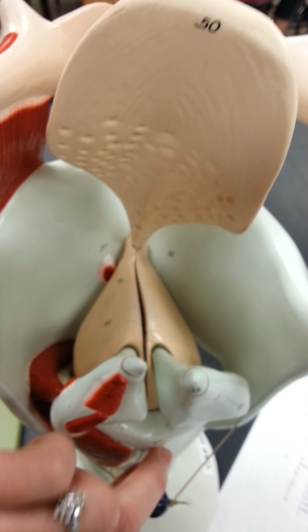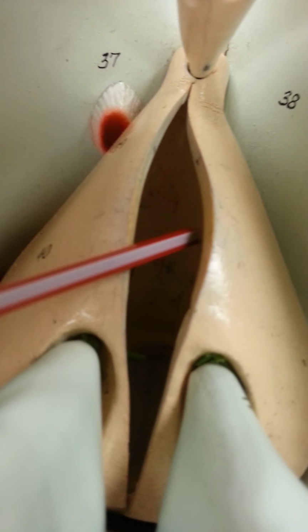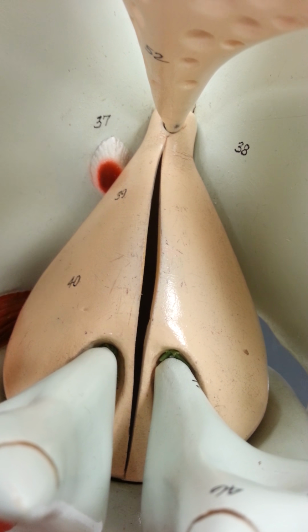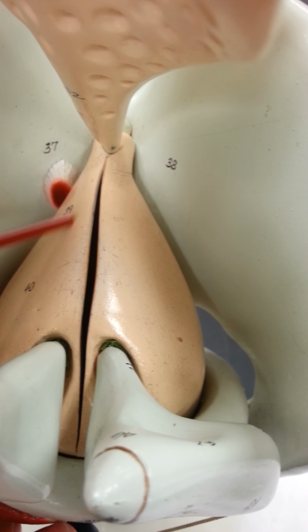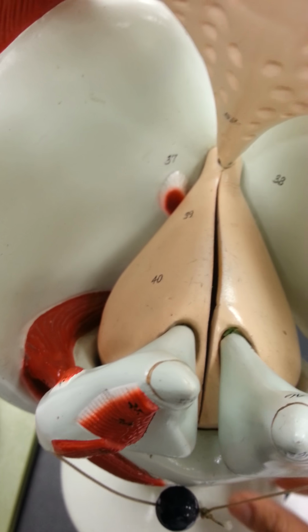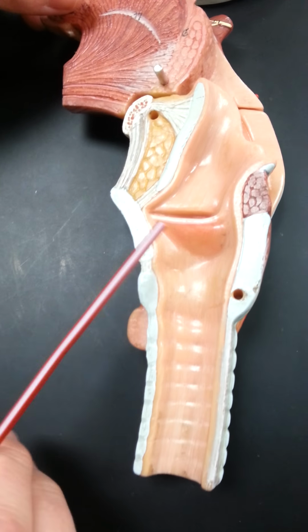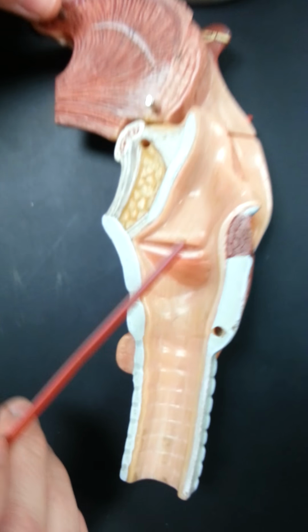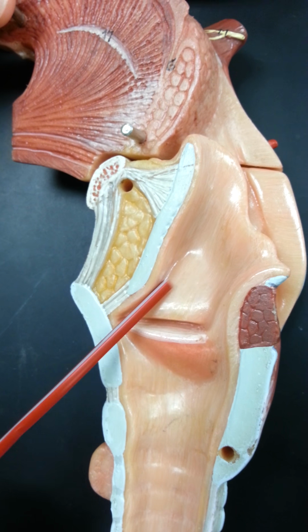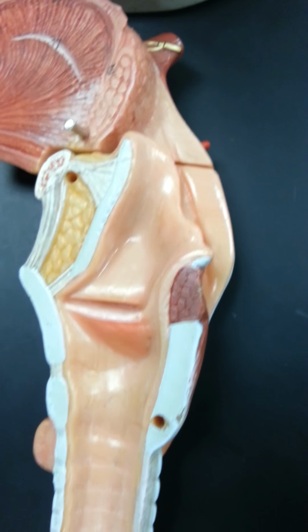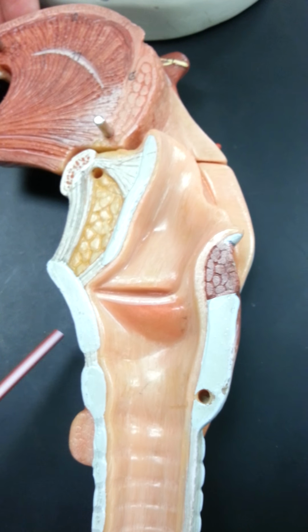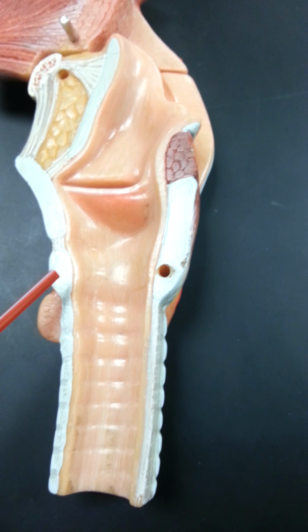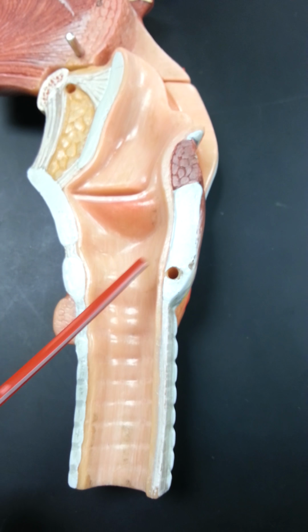Our glottis is the opening right here. So it can be open or it can be closed. These flaps are the true vocal folds. Now, we're going to have to go to a different model to see the vestibular folds. So here is our true vocal fold. And above that, this fleshy part is the vestibular folds. And on this model, you can see the epiglottis here, our thyroid cartilage, and our, I have trouble pronouncing this word, cricoid cartilage, which you also see back here.